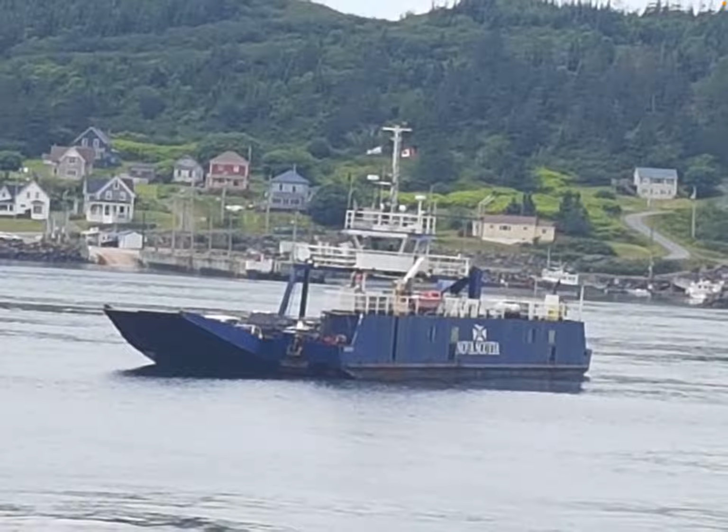This is my hometown, and this is the ferry to get on it because I live on an island.